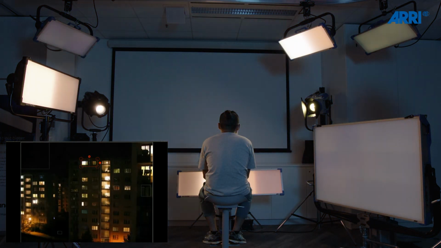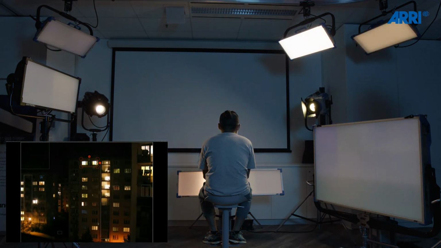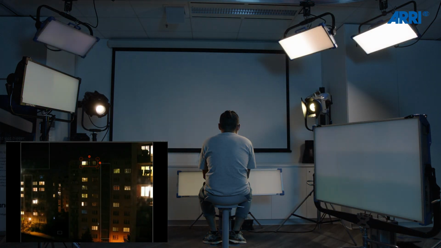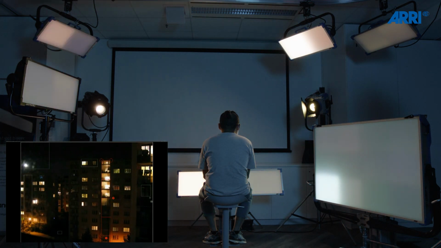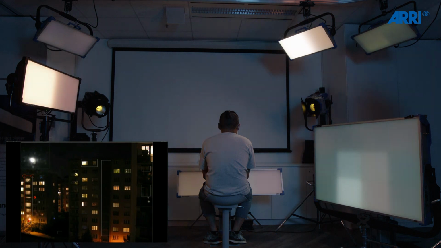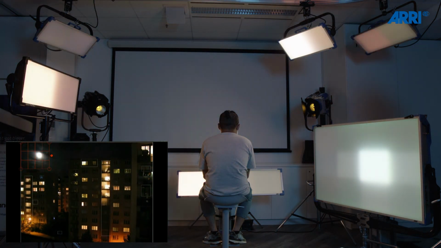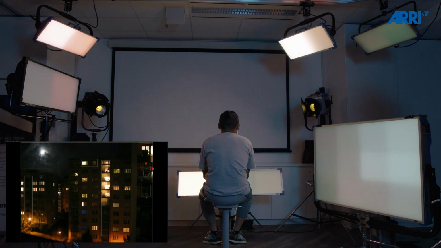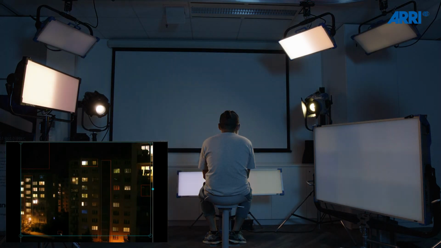See that? This is just a looping video, night facade in fast forward, and I connected the light positions in the video with my lights. You see here the moon moving, and these are all the light positions of my lights.